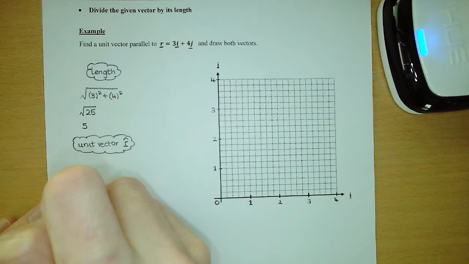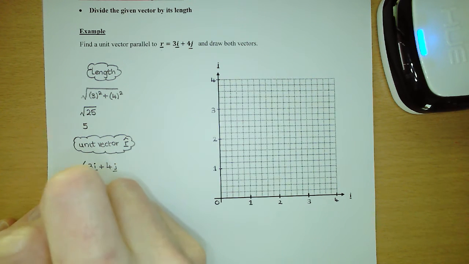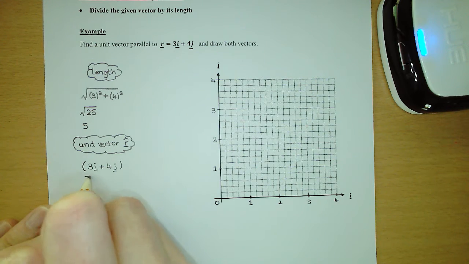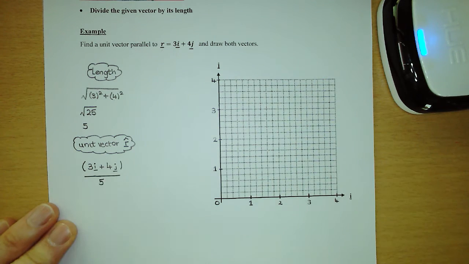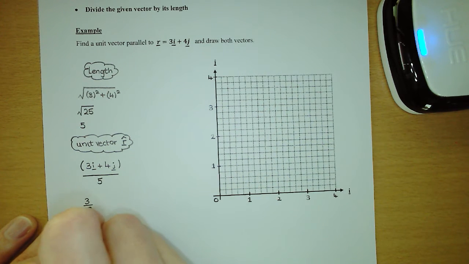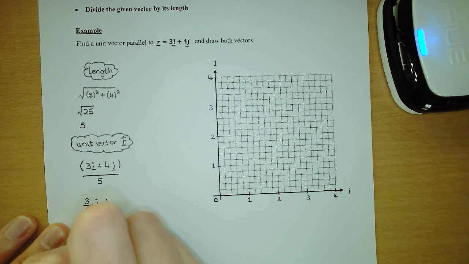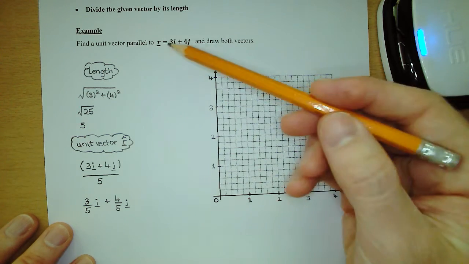So the given vector is 3i plus 4j. We'll put brackets around it, and then we divide that by its length. Its length is 5. So we can divide the i component by 5 and the j component by 5. So we're going to get 3/5 i plus 4/5 j. And that is our unit vector. So what I'm going to do now is draw both vectors.